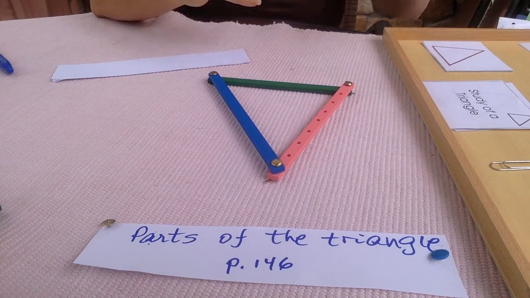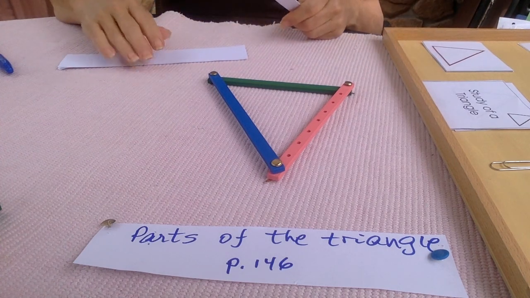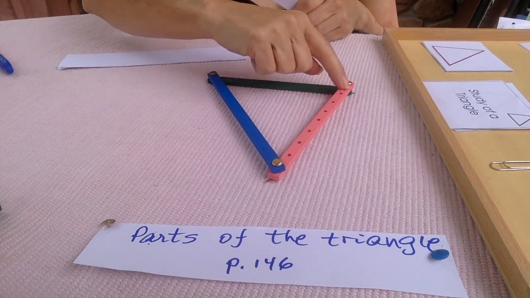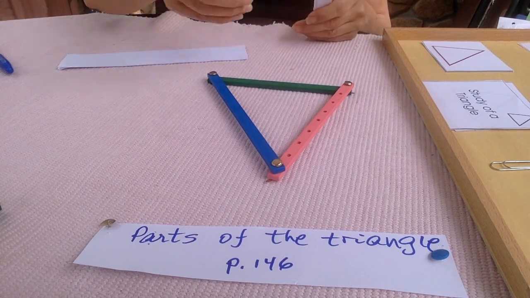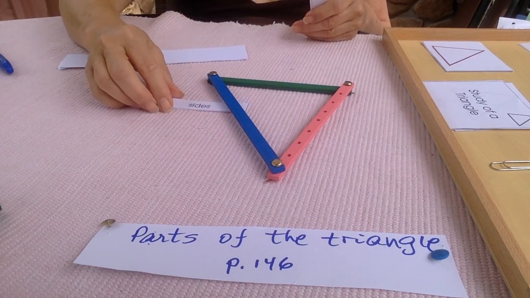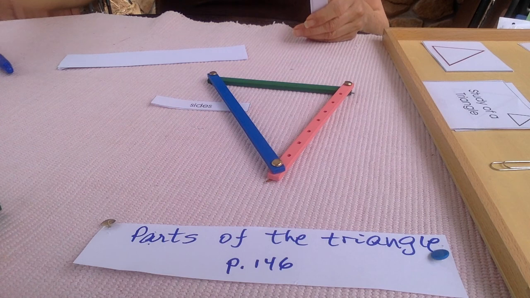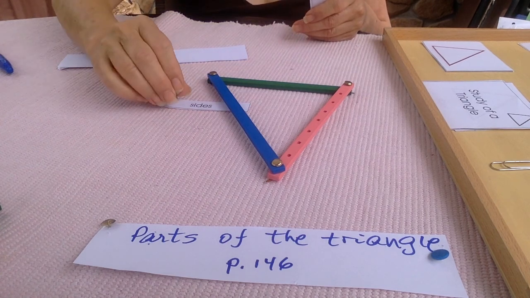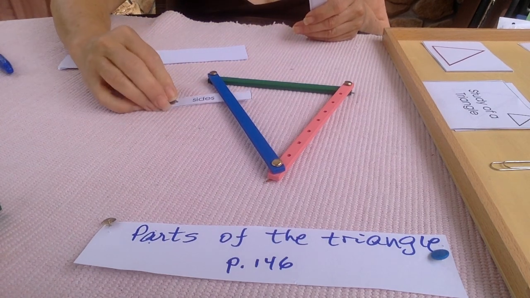So I'm going to show you what they are. So a triangle has 3 sides. Okay, so here are the sides of the triangle. Let's put a little sticky in there. A little tack, hold it in place hopefully.